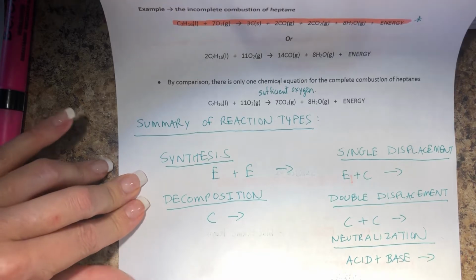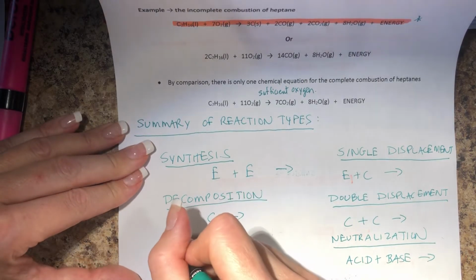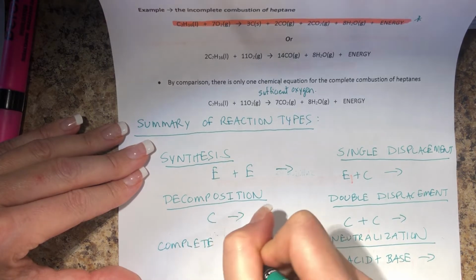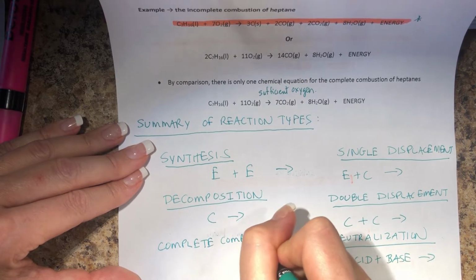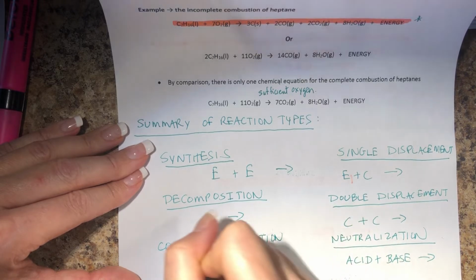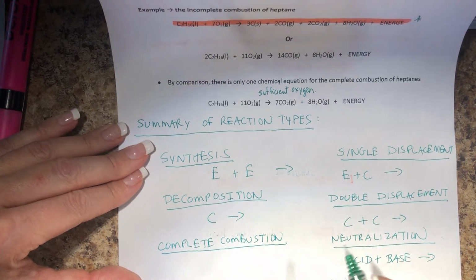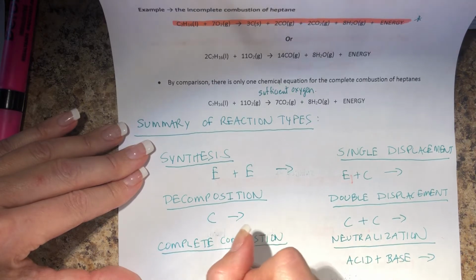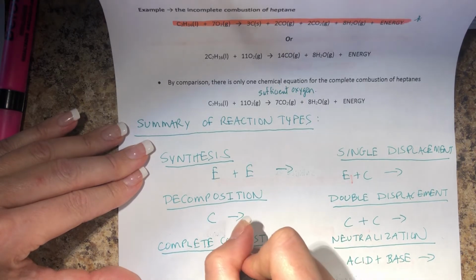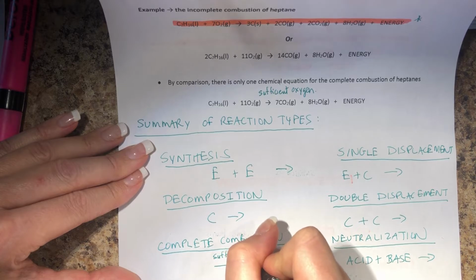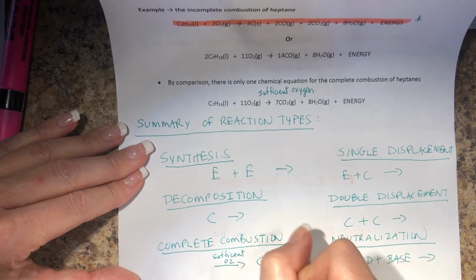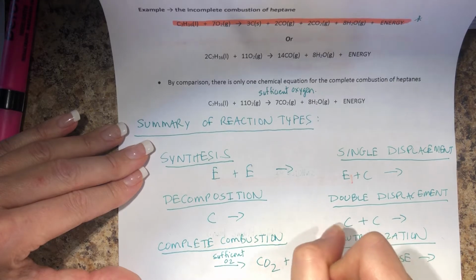And lastly, if we have complete combustion, there has to be sufficient oxygen present, and our products will always be carbon dioxide and water.